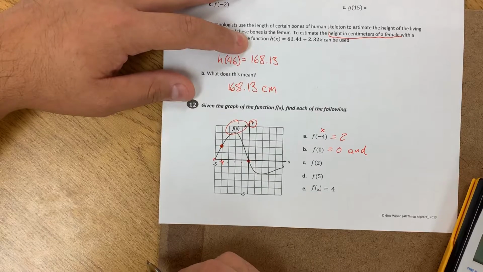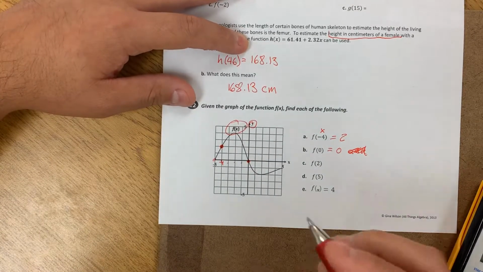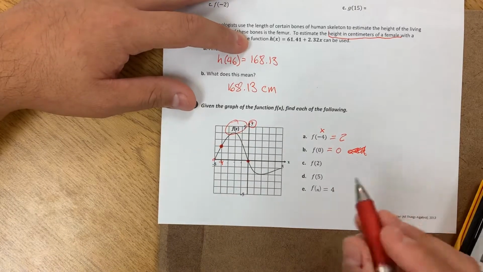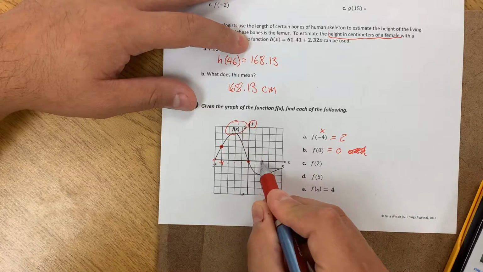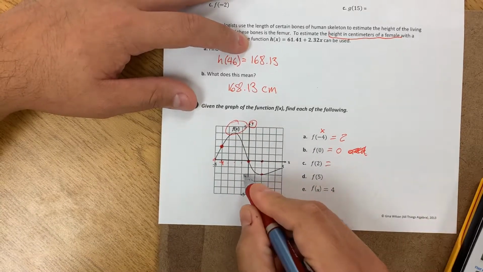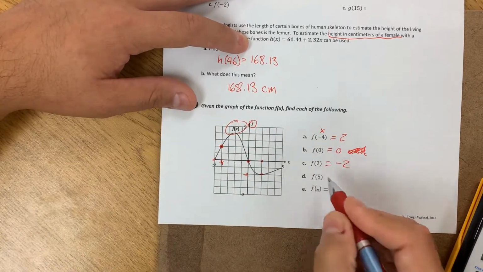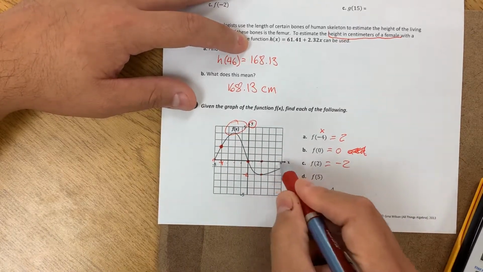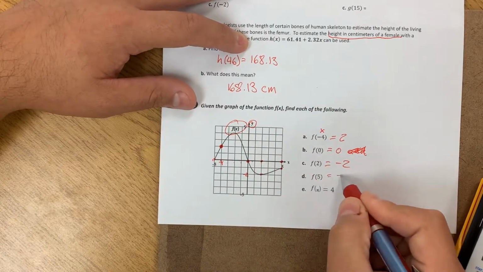No, I'm sorry, that's not what I meant. Let's go on to the next one. C, f of 2. F of 2, x is right here. So here our y value at 2 is -2. F of 5, x value is 5. So 1, 2, 3, 4, 5. And our y value here is -1.